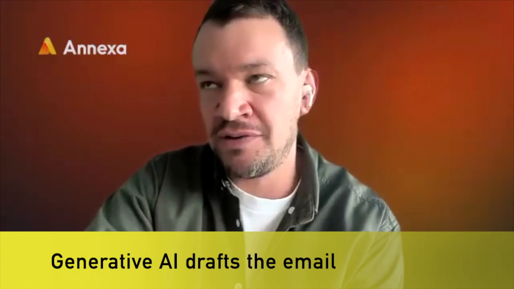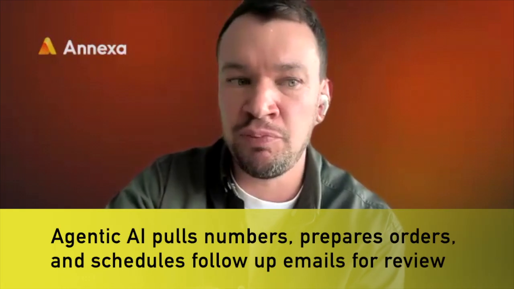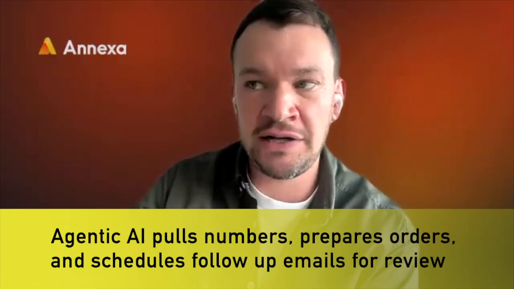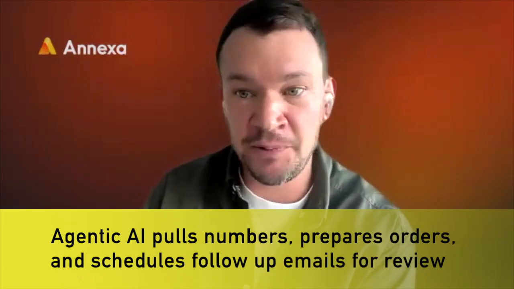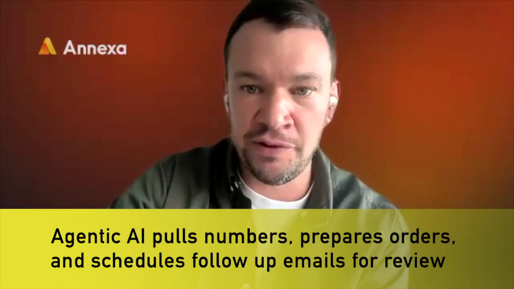So the shorter, simplest answer, Gen AI drafts the email, agentic AI can pull the numbers, prepare the order, line up the follow-up email, and get it ready for a person to review and approve.